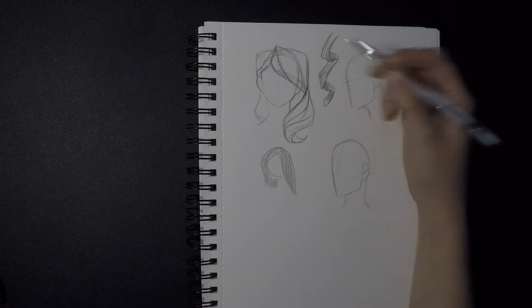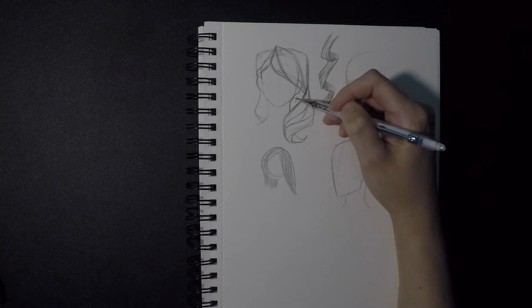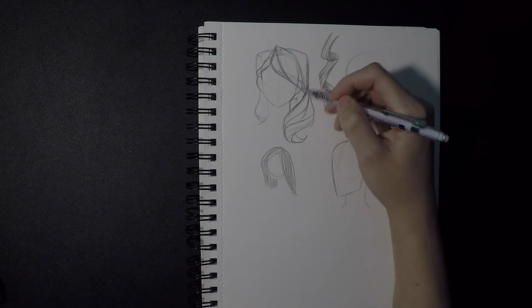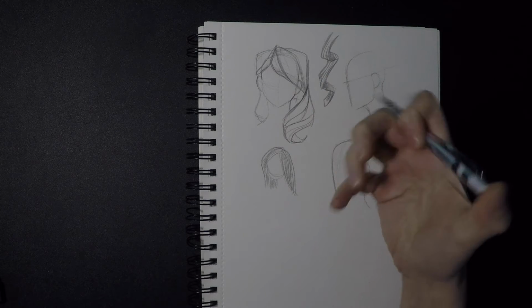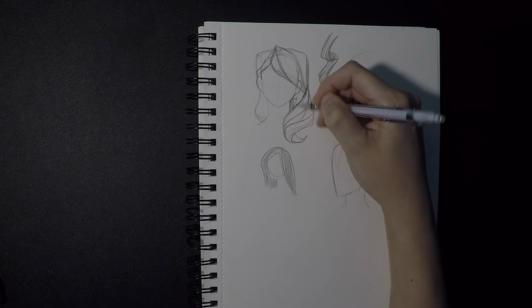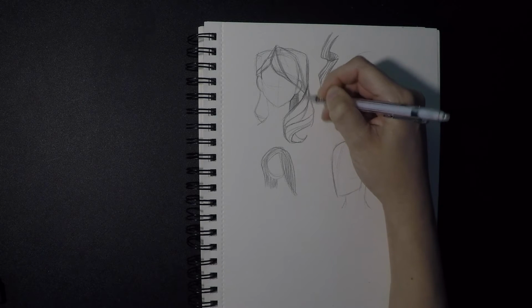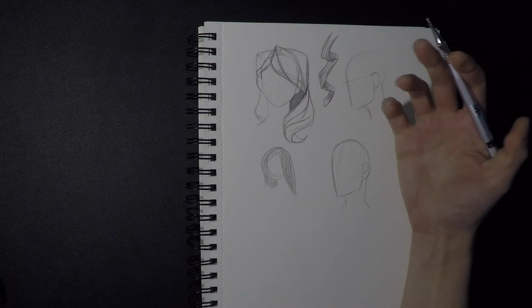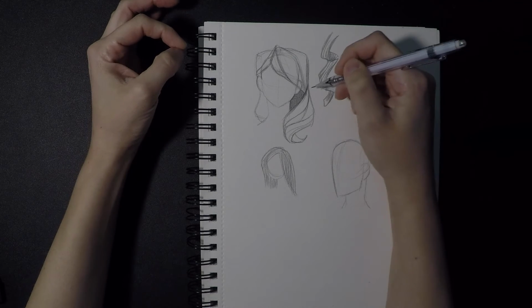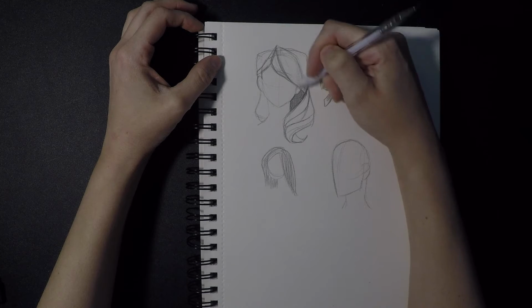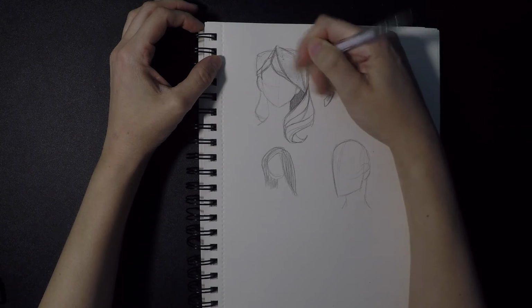When adding dimension to the hair, you'll see this little area back here is going to be behind this person's ear. So that's going to be behind the fall of the rest of their hair. For right now, I'm just going to shade it in. That's another thing you're going to do if you're really going to try to render the hair fully with a pencil: you're going to find the points where the hair is going to be the darkest, and you're really going to focus the shade on those points.